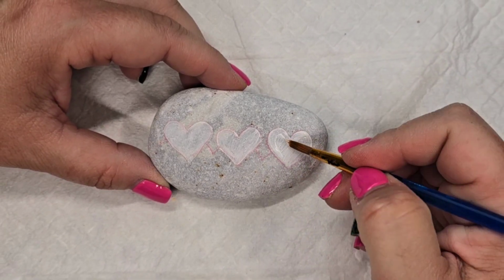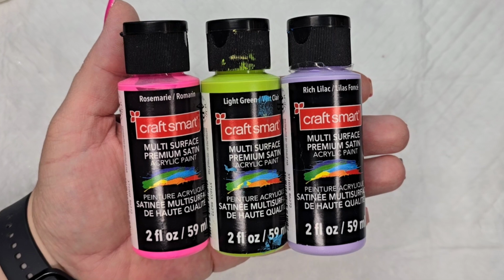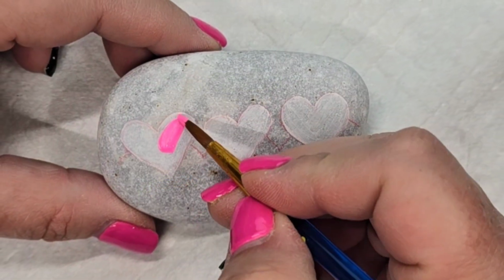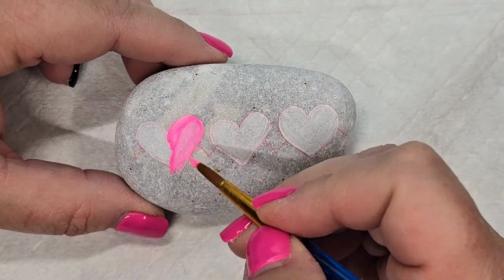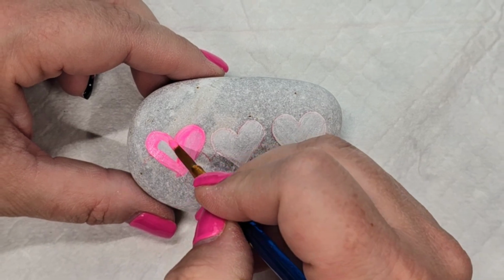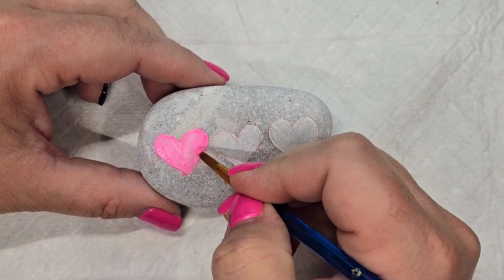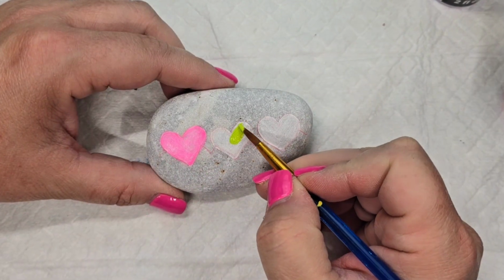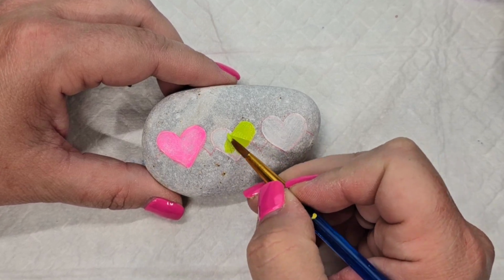So for this first design, I'm just creating 3 hearts in these fun, bright colors, and I'm going to fill them in with a couple of coats because this Craft Smart paint needs a little bit of extra love because the colors are nice and bright, so you need that extra coat to make it nice and opaque.